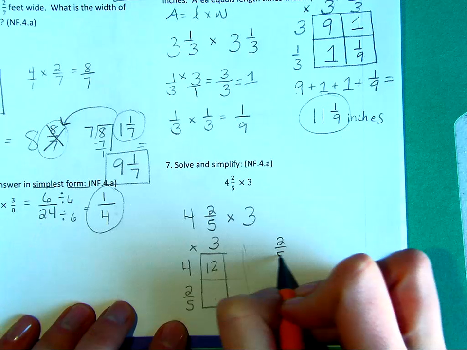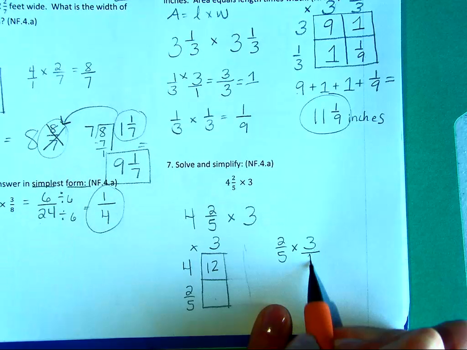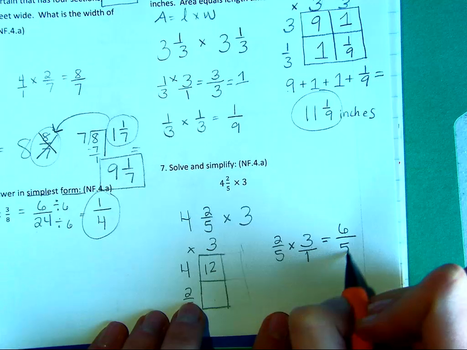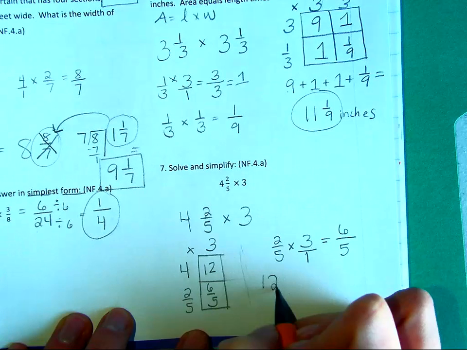I'm multiplying a fraction by a whole number, so I need to turn this whole number into fraction form. I'll draw a line and put a 1 underneath it so that I can turn it into a fraction and easily multiply. 2 times 3 equals 6, and 5 times 1 equals 5. I'm going to add these two answers together, so I have 12 whole and 6 fifths.